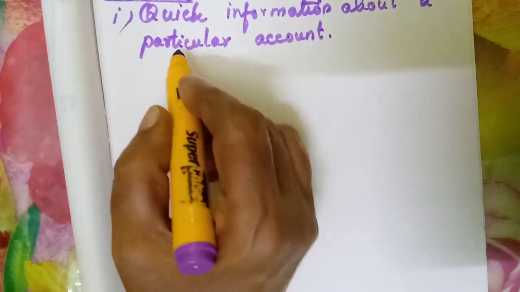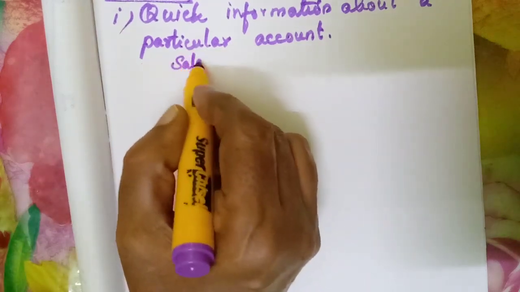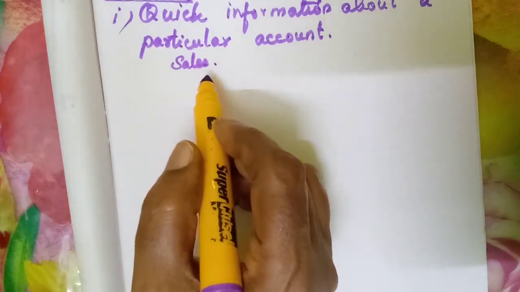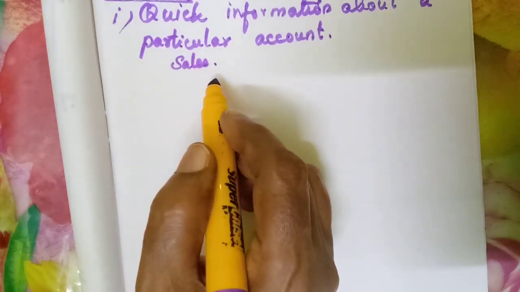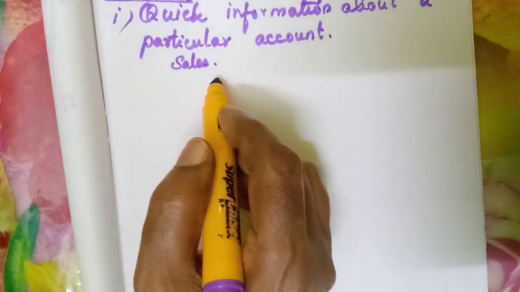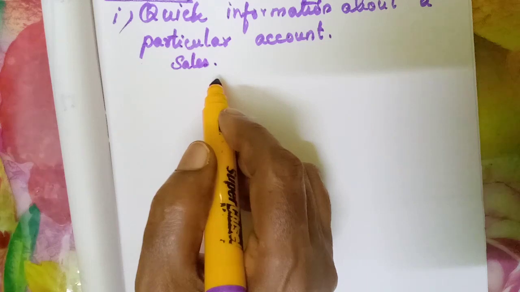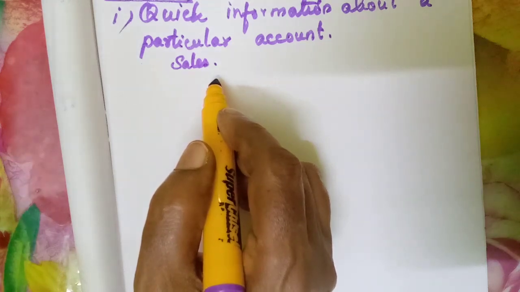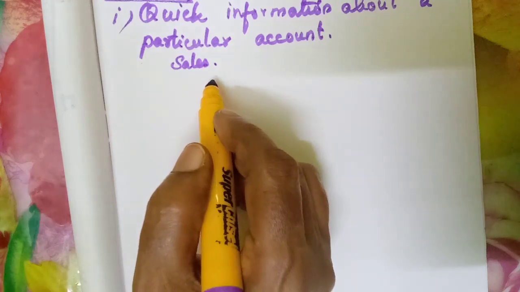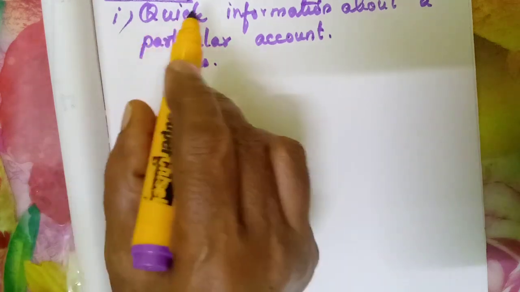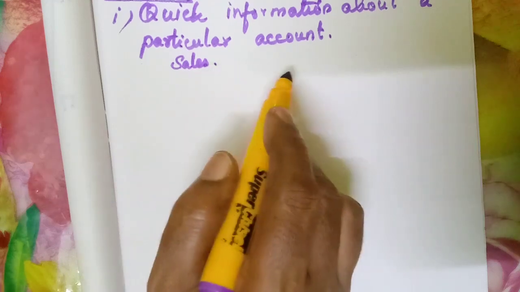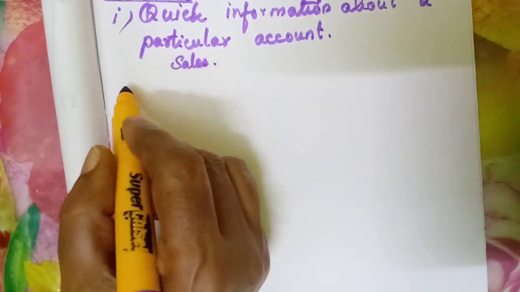For example, sales. We can see all the sales, even cash sales and credit sales. The purchases, or if we purchase machinery, how much we have paid, how much we have spent for the erection of that one, then any repair we did, or any depreciation we have provided, everything can be known from that account. All the information about that particular account can be known.